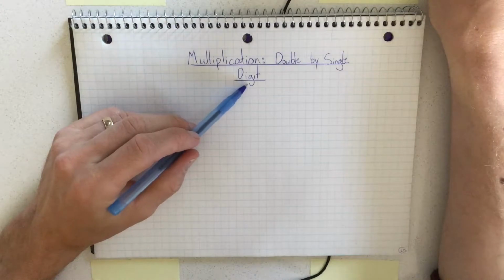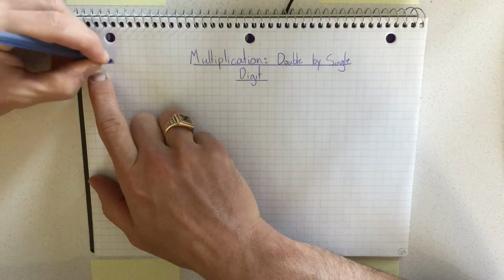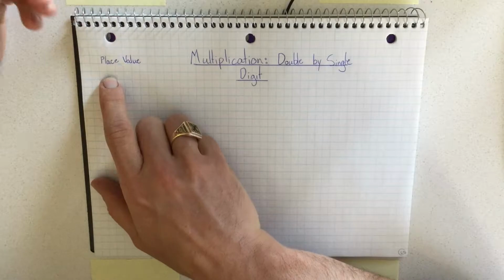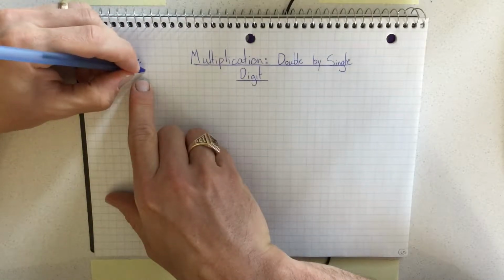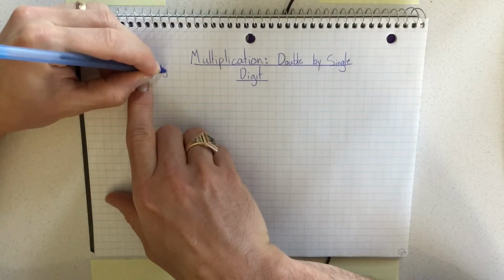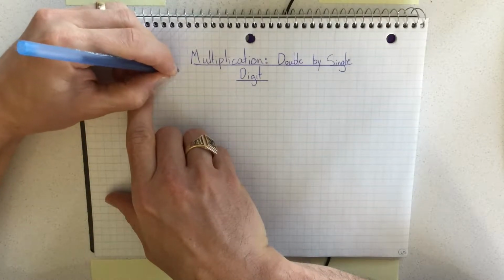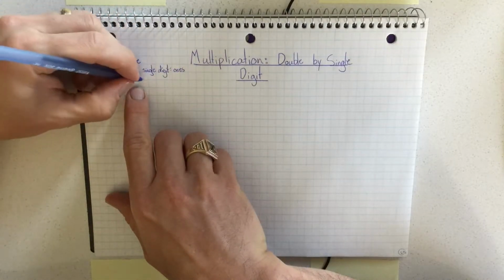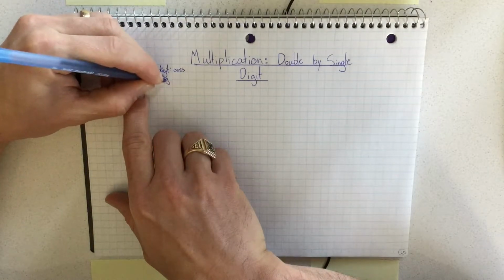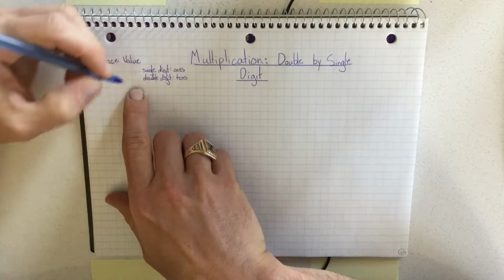A reminder, when we're talking about digits, we're also talking about place value. So single digit is equivalent to anything in the ones place value. Double digit is equivalent to anything in the tens place value.